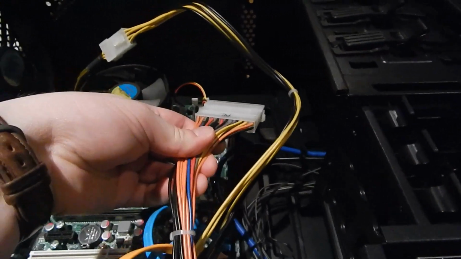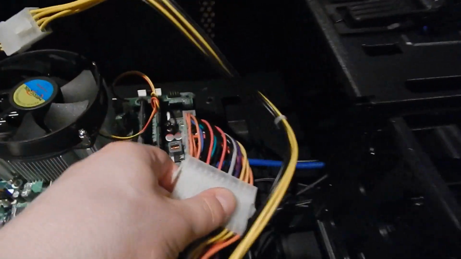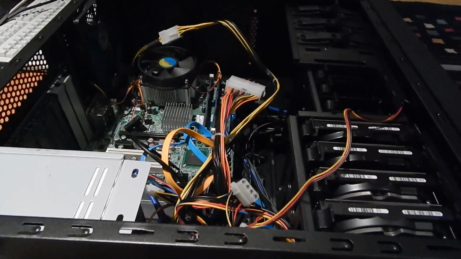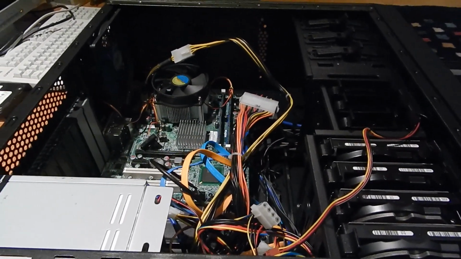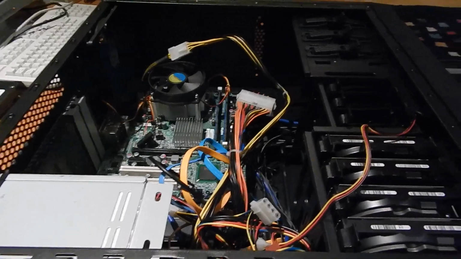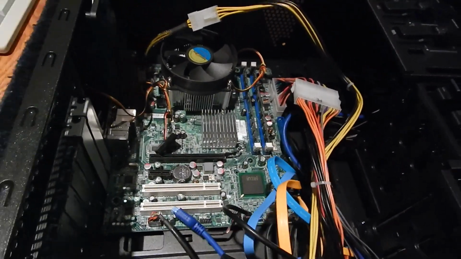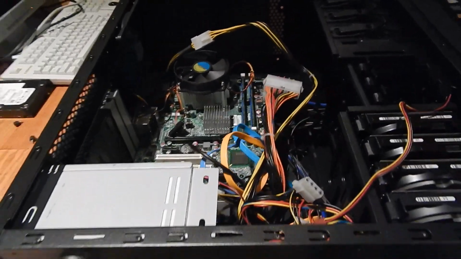And the ATX connector was too short, so I had to use a tiny little extension cable to get it over to the top of the motherboard there. So some things you might have to be aware of. You might have to MacGyver a few things together. So there you go. That's the look of a server. Looks like a desktop, doesn't it? That's because it pretty much is.